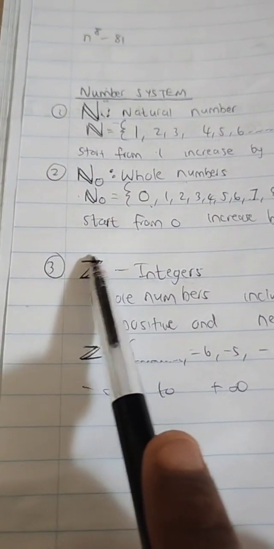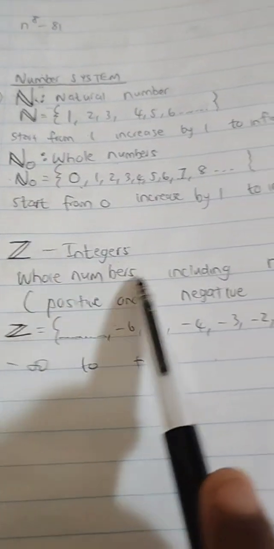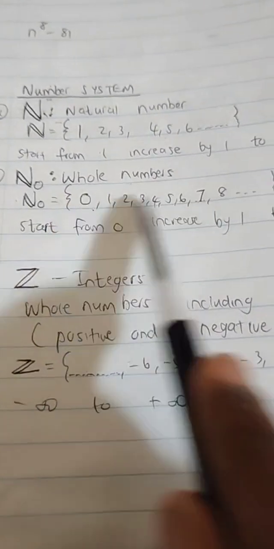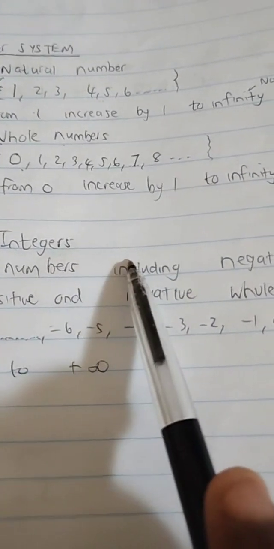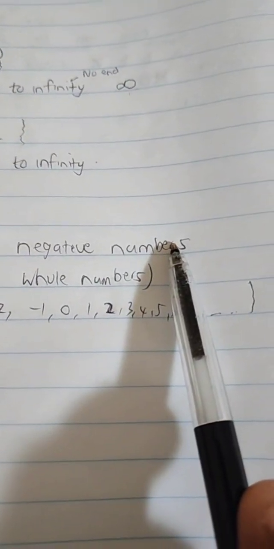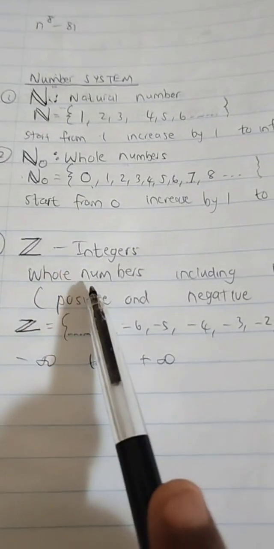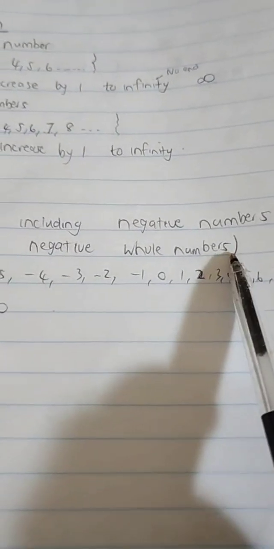Integers have the Z symbol. These are whole numbers, which we know start from 0 and increase by 1 to infinity, but they also include negative numbers. So in summary, integers are positive and negative whole numbers.